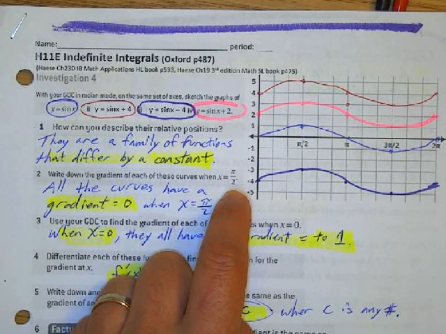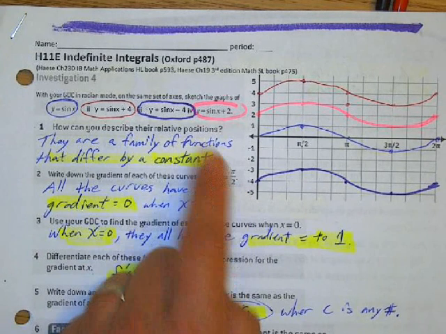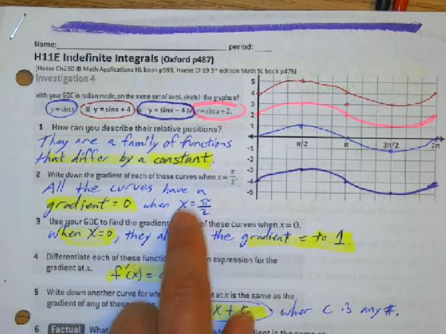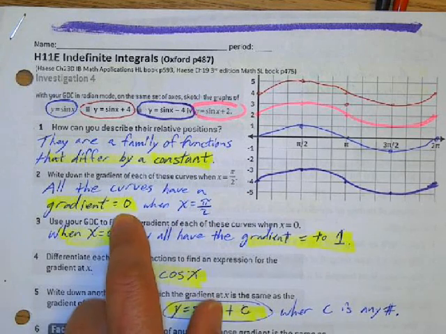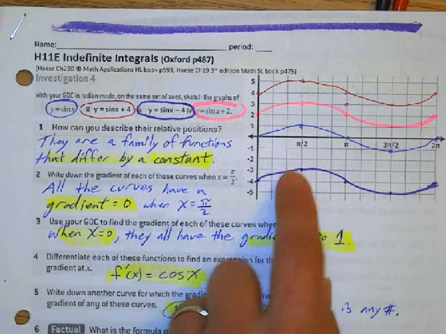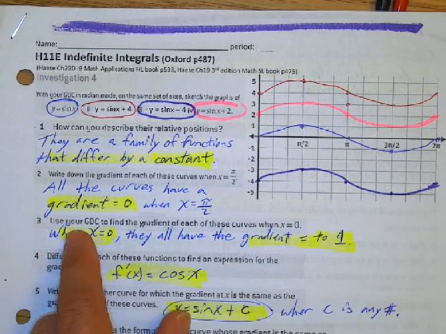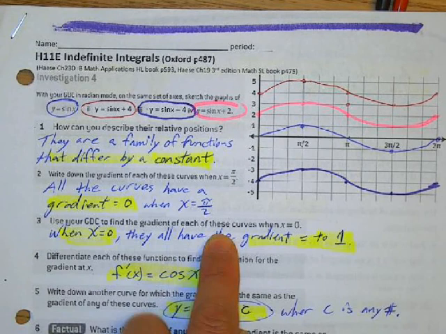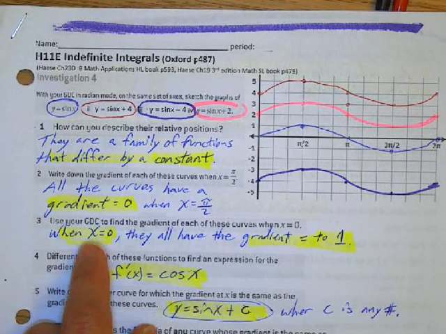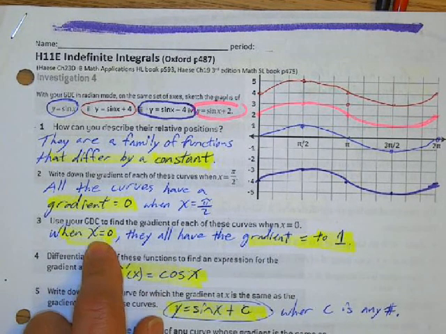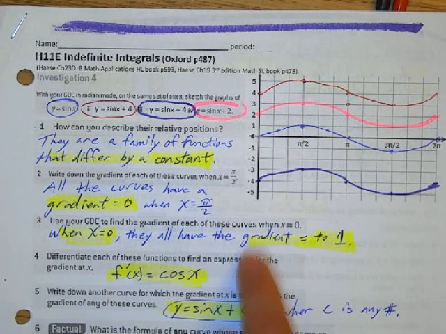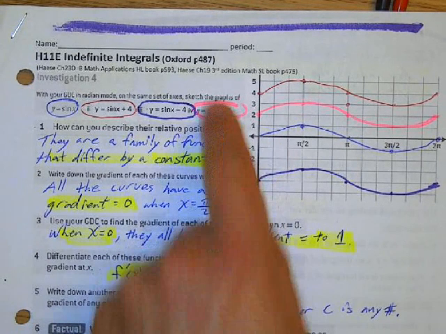If I plug in pi over 2 for x, for all of these functions, the slope of all of them is 0. Pi over 2, you can see that's at the top of the curve for all of them. If I use my graphing calculator, we know that at x equals 0, the slope here for all of these is 1.